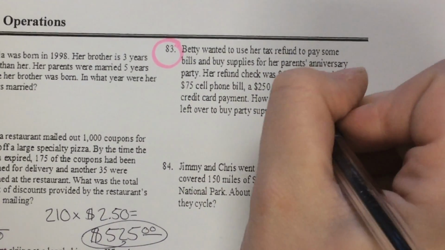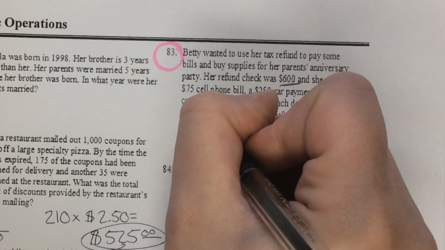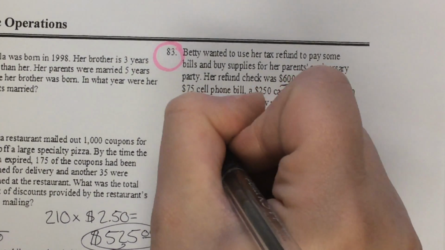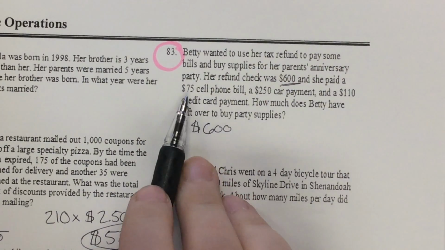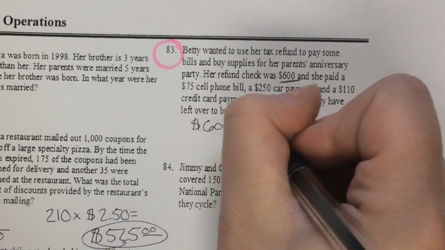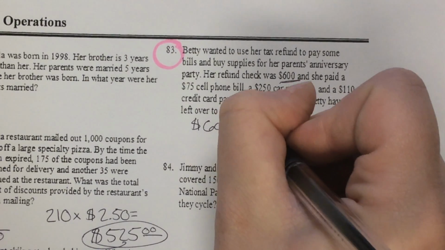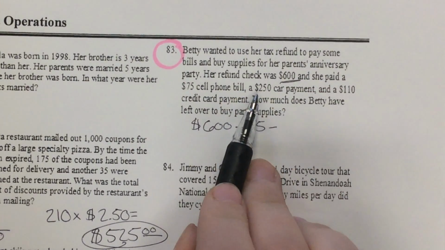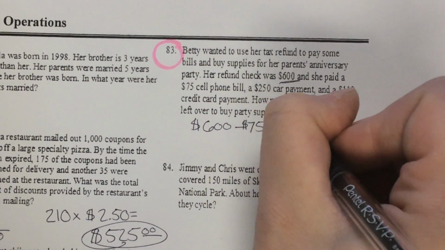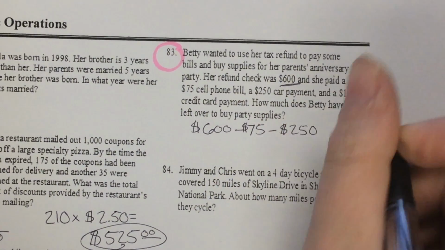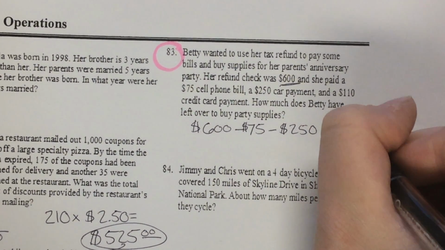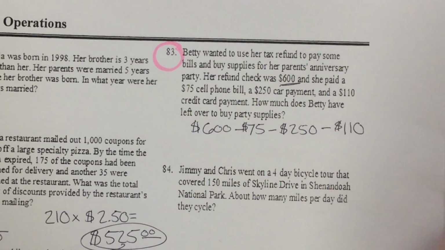So her refund check was $600. And she paid $75 for a phone bill, so subtract $75. And then she paid $250 for a car payment, and then $110 for a credit card payment.